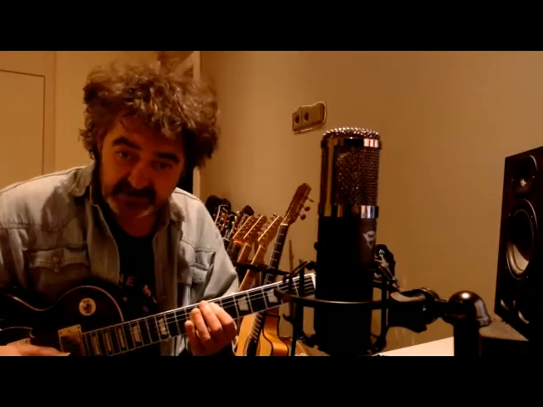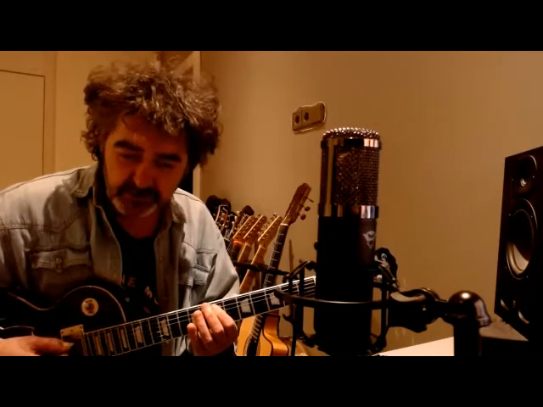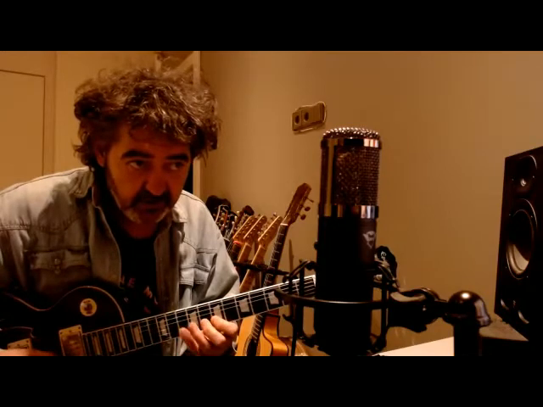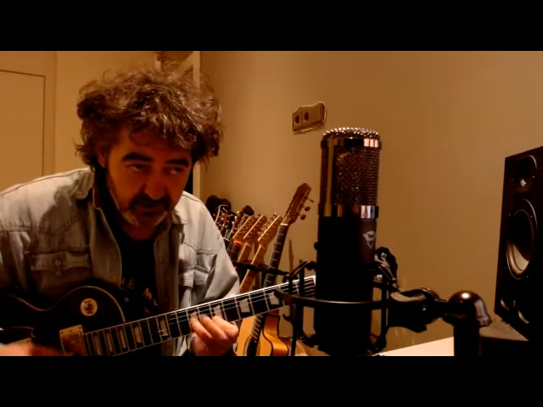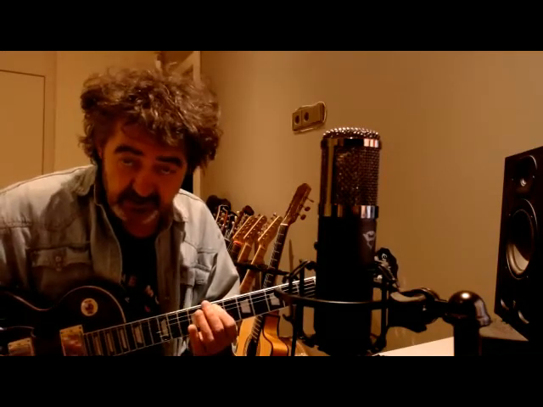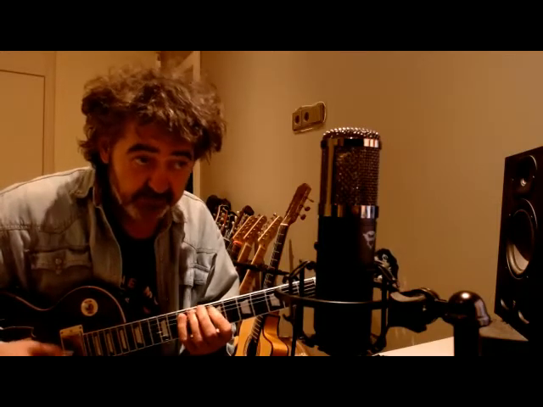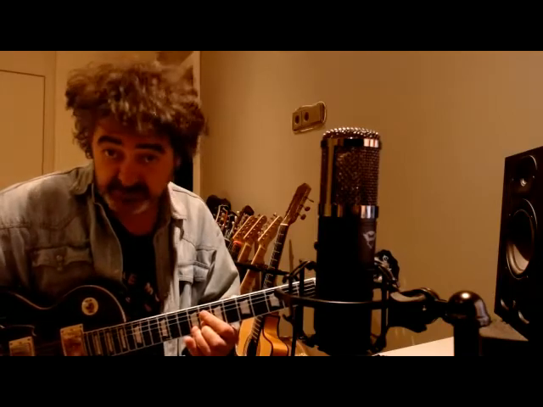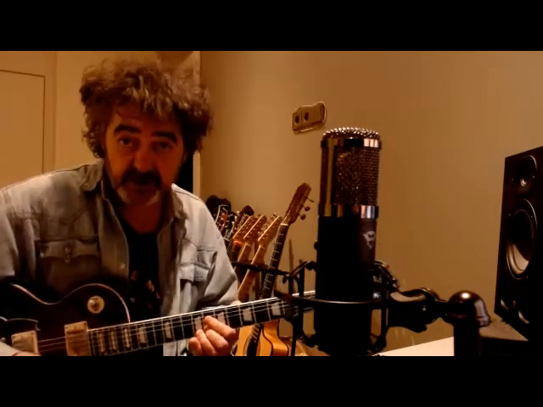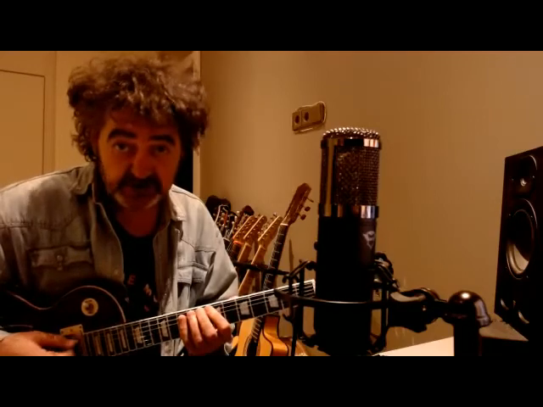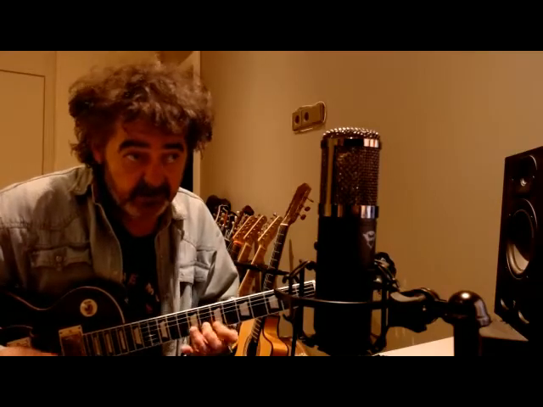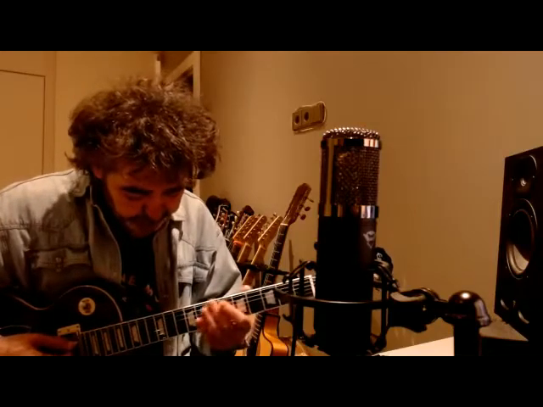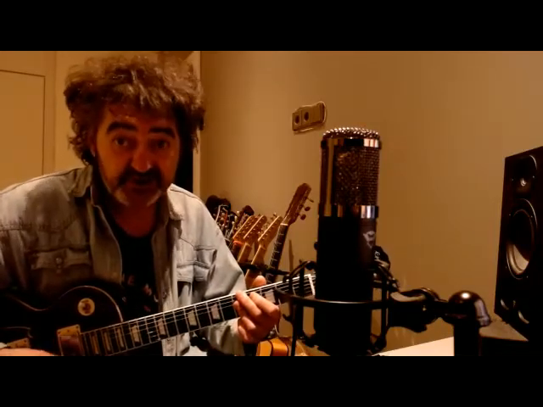So this is E natural minor. Exactly the same, but if I start on G and end on G as well, this is the G major scale. And so the beginning of the tune is really in G major.